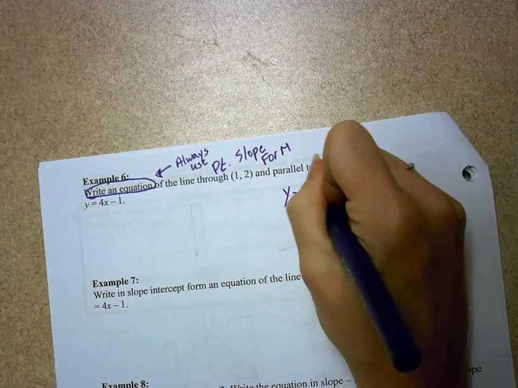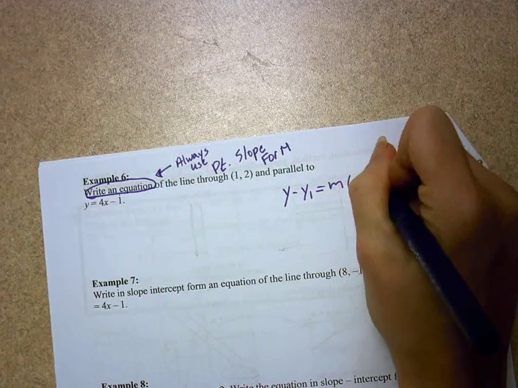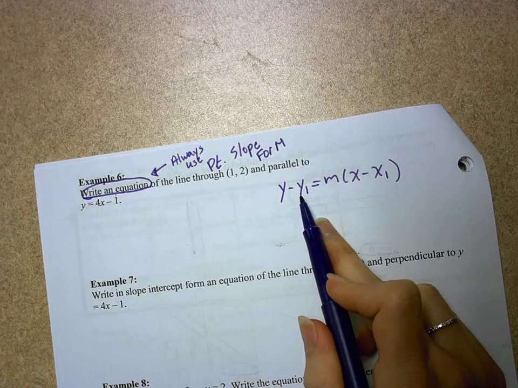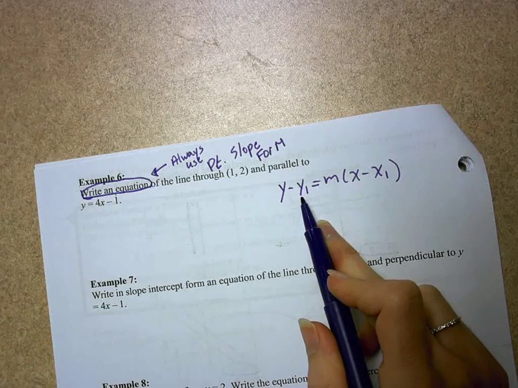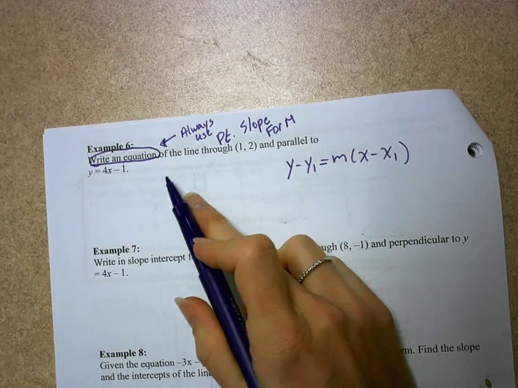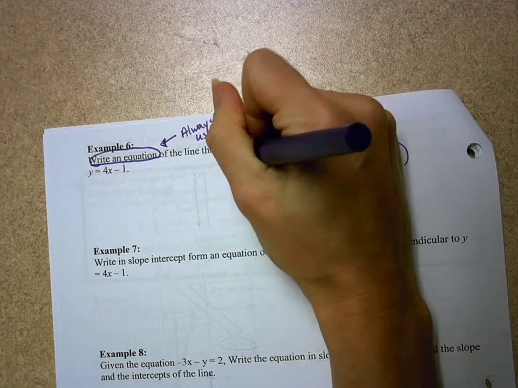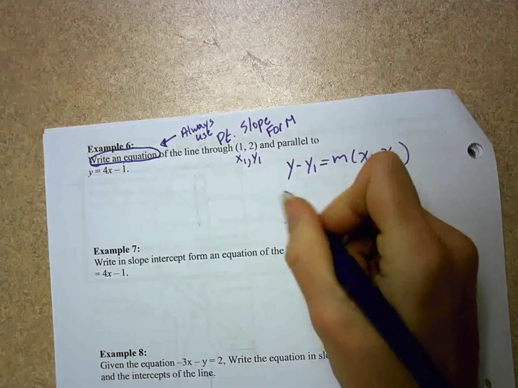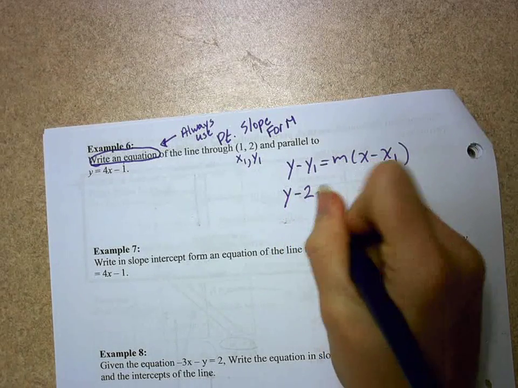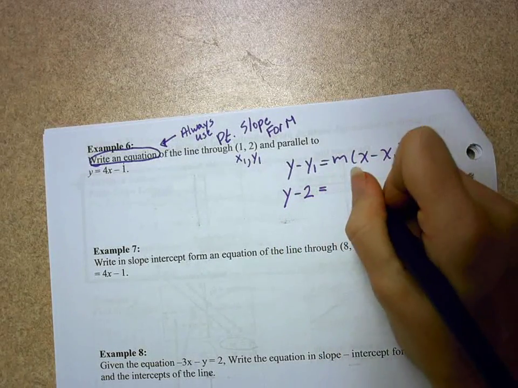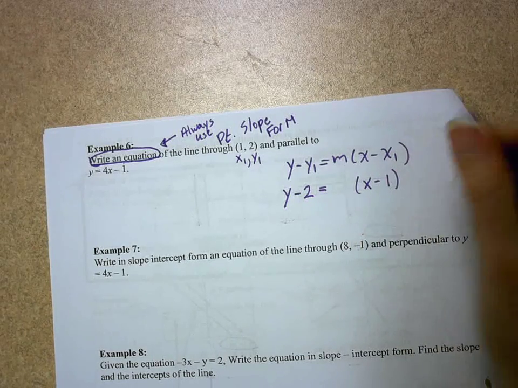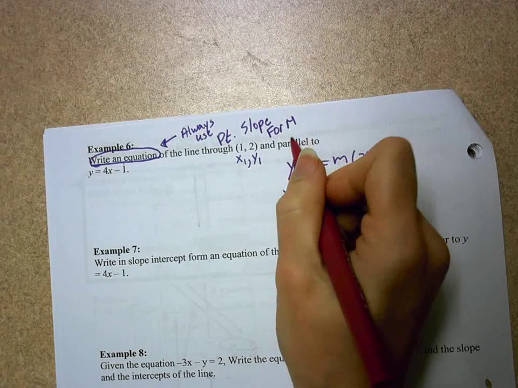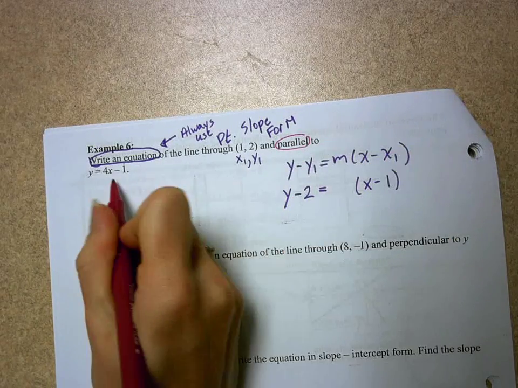So let's write it. Y minus y1 equals m times parentheses x minus x1. Remember, x1, y1 refers to any point on your line. So we have a point on our line. Our point is 1, 2. That's our x1, y1. So let's fill that in. We have y minus 2 equals, I don't know my slope yet, x minus 1. Okay, how can we find our slope? It says your line is parallel to this one.